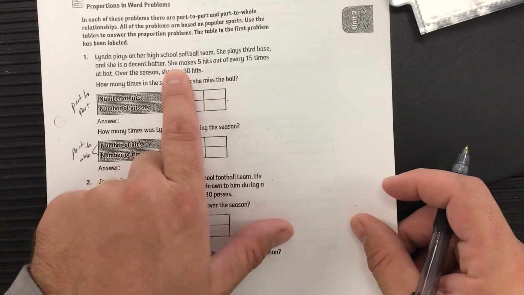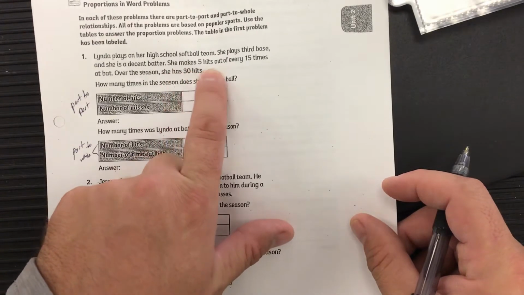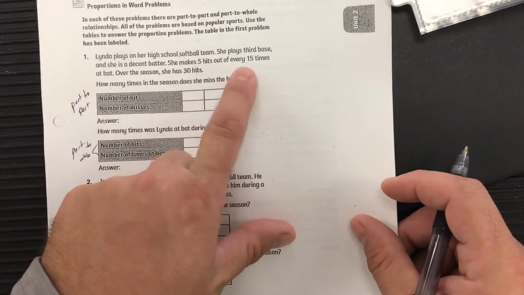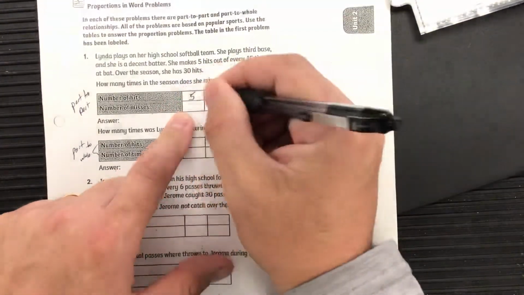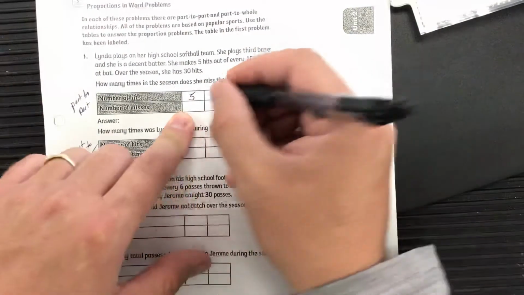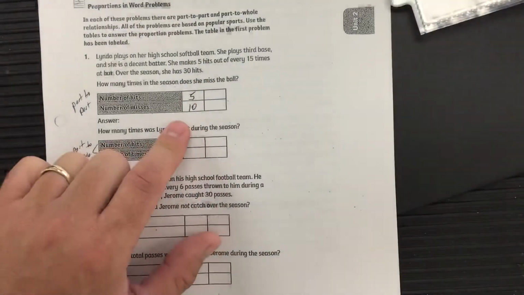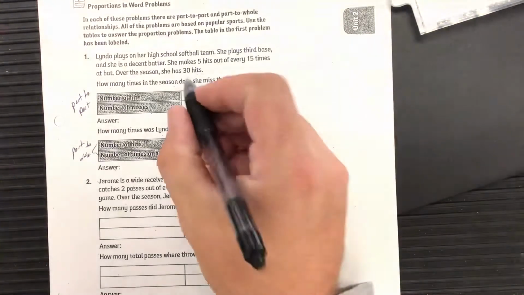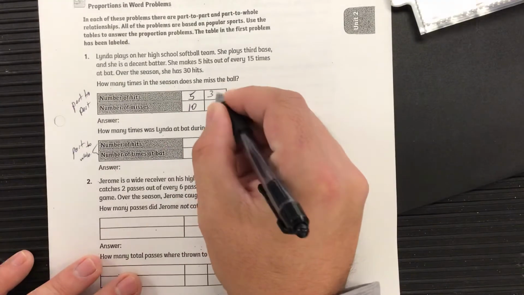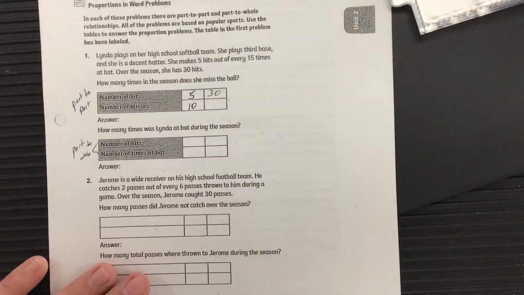But how about in this statement right here? Since this is the first one that it gives us: 5 hits out of every 15 at-bats, right? So she gets 5 hits. How many times does she miss then? 10. So it doesn't even tell me 10 in the problem, and I need to know that number and use it. As Kiera mentioned, it says she has 30 hits, so that goes on top.